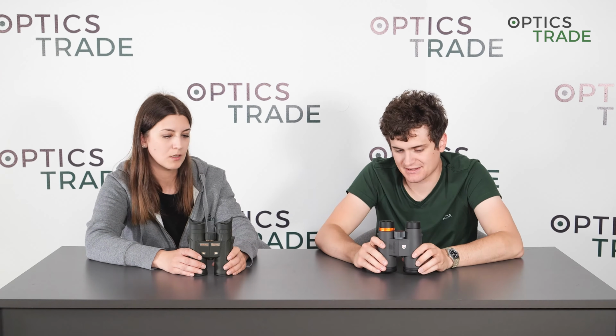The 12x42 has a narrower field of view. We have a more detailed image because of the higher magnification. Then we also have a smaller exit pupil, here 3.5, which means that in comparison to 10 power magnification, these will not perform as well in low light, similar to some compact binoculars.